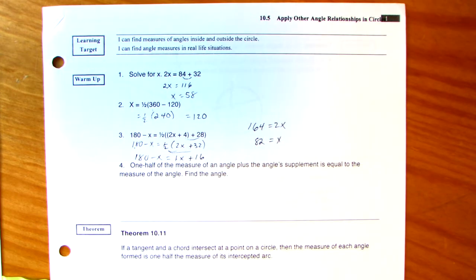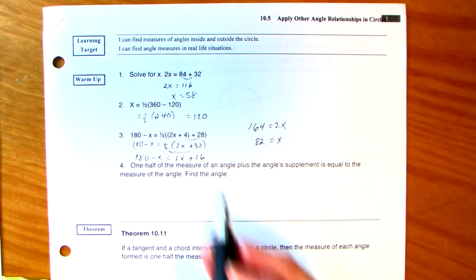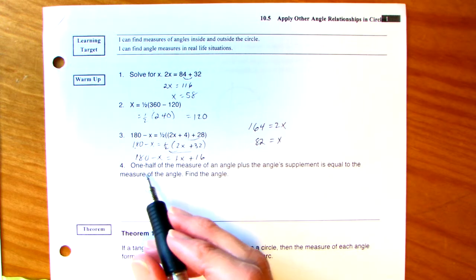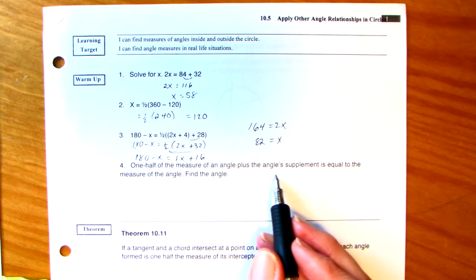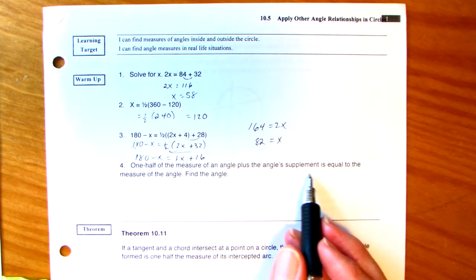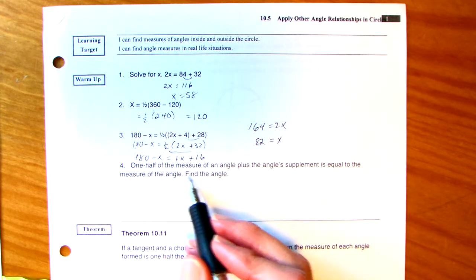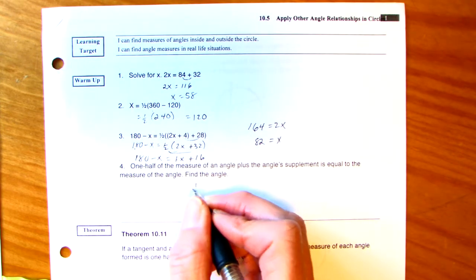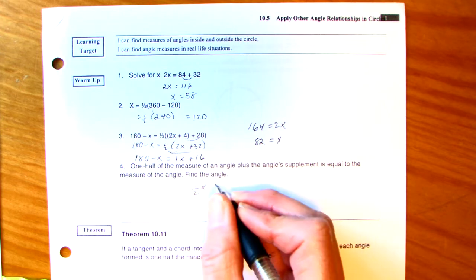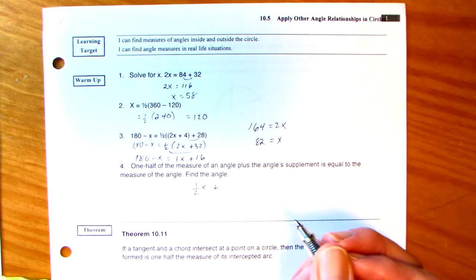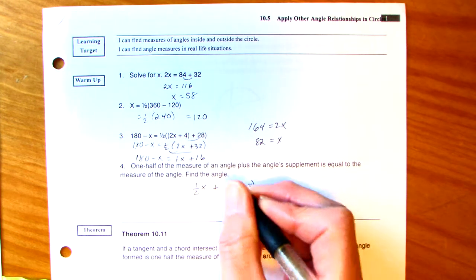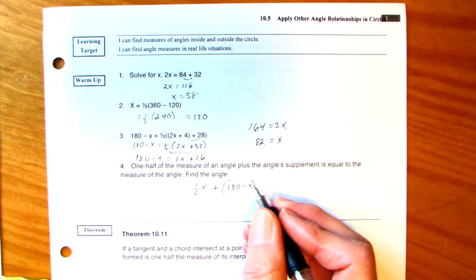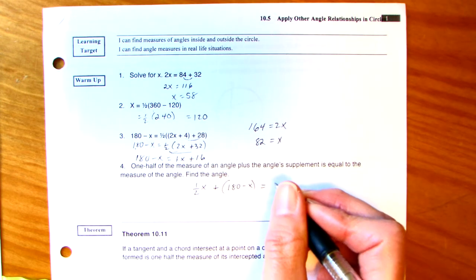So hopefully I'm bringing back some of those scary memories from algebra. Wait until we do this one. You ready for this? I'm going to read it first and then we're going to apply the information. 1/2 of a measure, we'll call x, of an angle plus the angle's supplement, remember that's 180, is equal to the measure of the angle. Find the angle. Now remember, if you have an angle x, its supplement would be 180 minus x. So if this was 100, 180 minus 100 is the supplement.